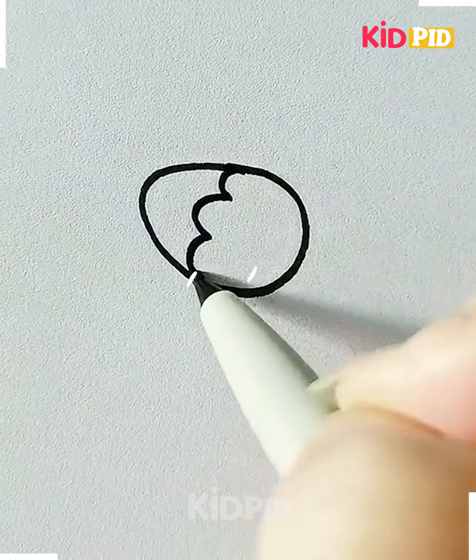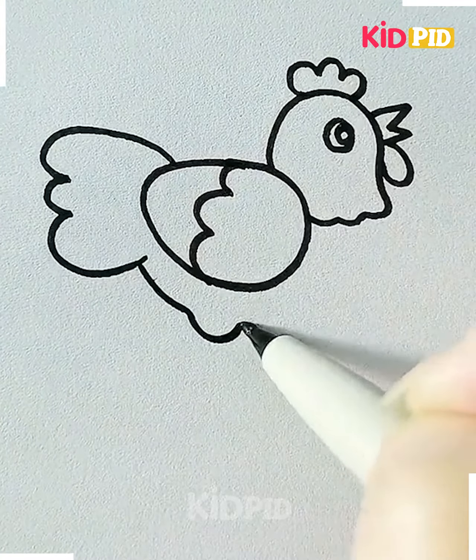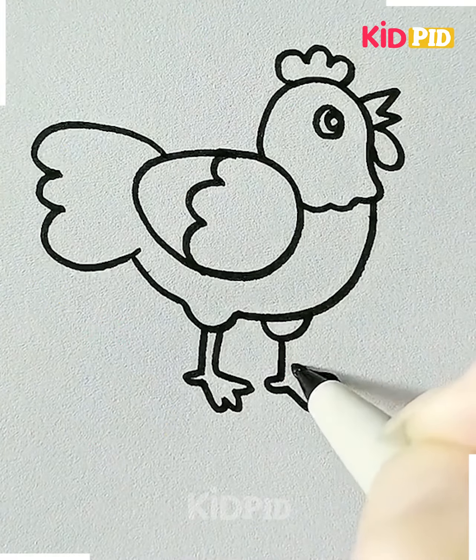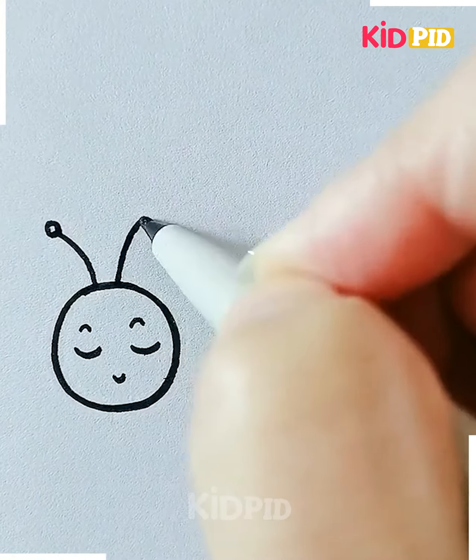Draw an oval shape in this position. Make face of the hen, adjoin the lower curve and then draw her legs. Now simply color it. Draw a circle for drawing face of a snail.